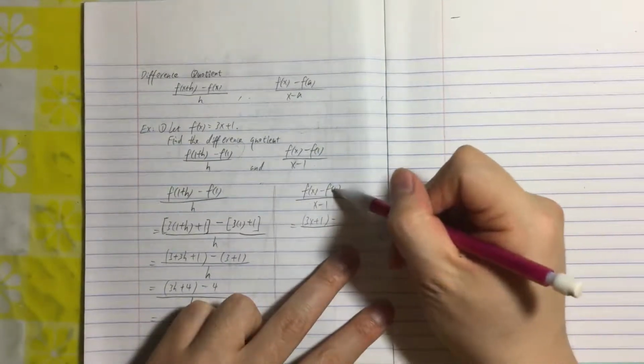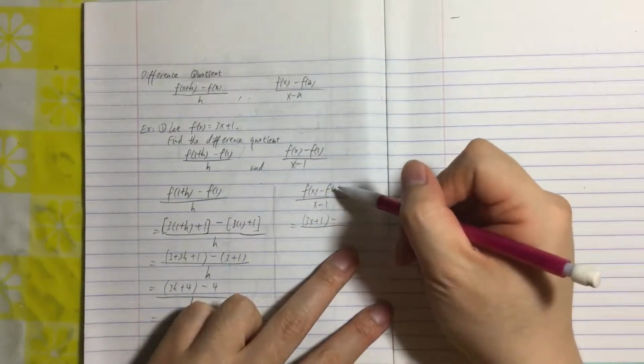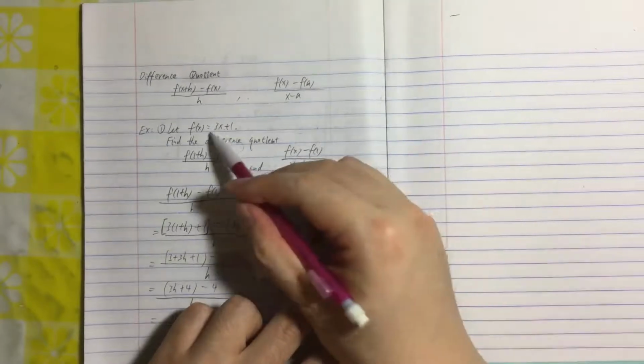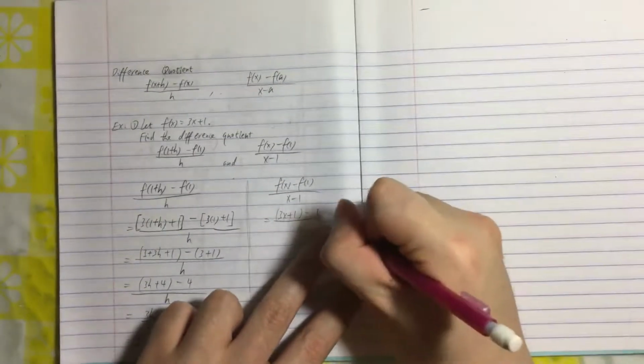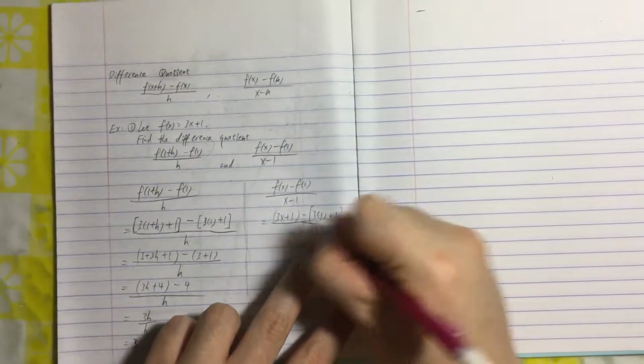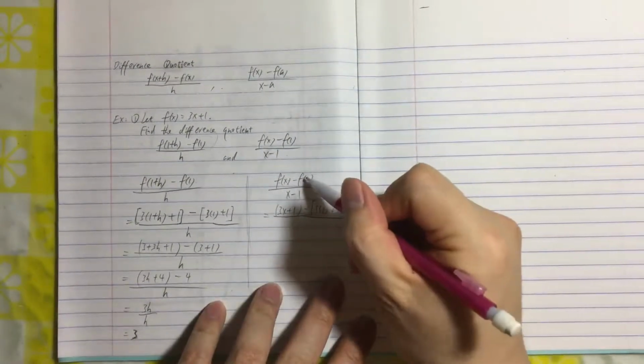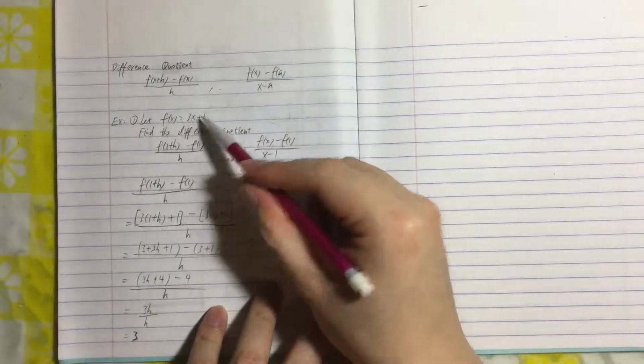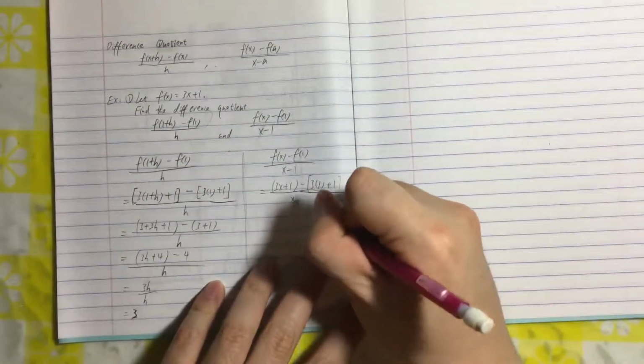Minus f of 1. What's f of 1 here? For f of 1, we plug in 1 for x. I get 3 times 1 plus 1, all over x minus 1.